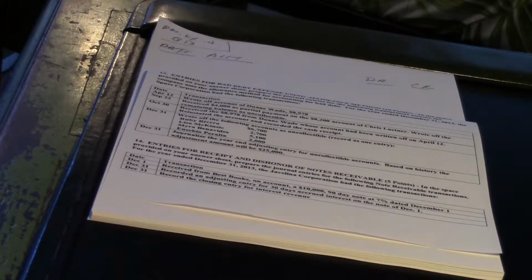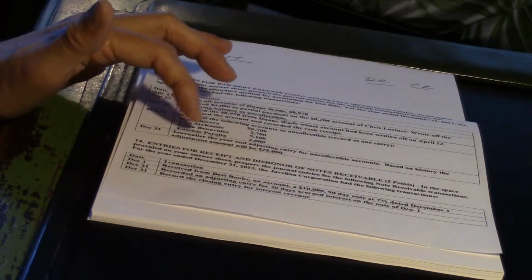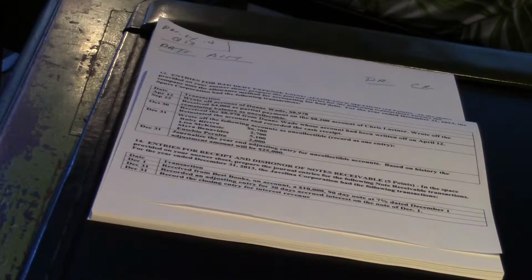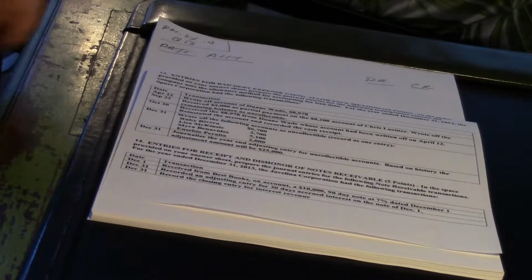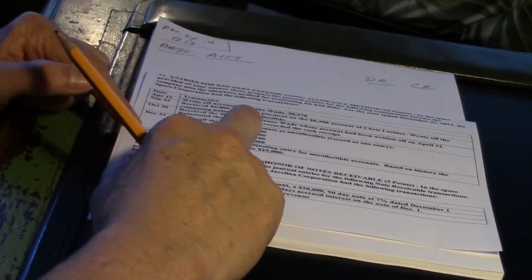The difference is you set up an allowance and you write everything off to the allowance, and at the end of the year you're going to have to set up a new allowance again. Alright, so just going in chronological order.